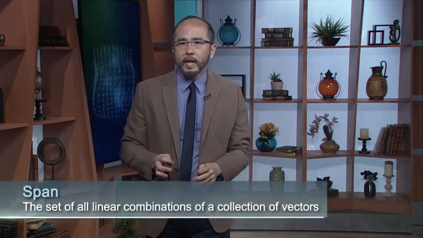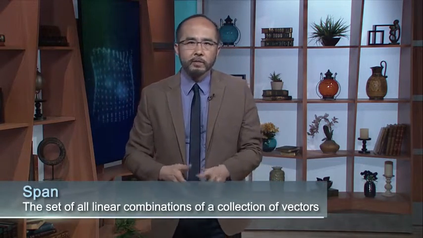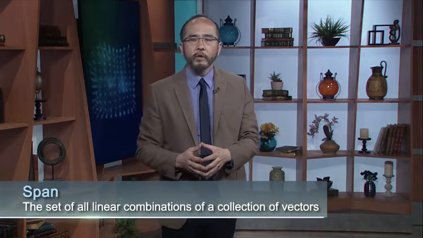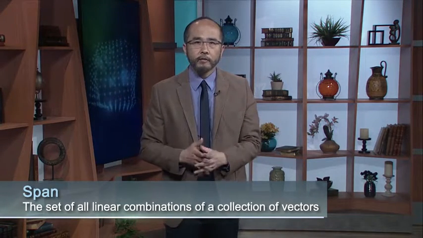We have a special name for the set of all linear combinations of a collection of vectors. We call that set the span of the vectors. So the span of u and v here will be a plane. And in the degenerate case where u and v point in the same direction, the span of u and v will just be a line.